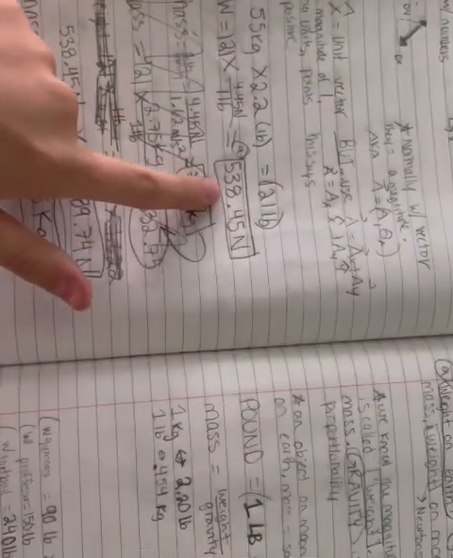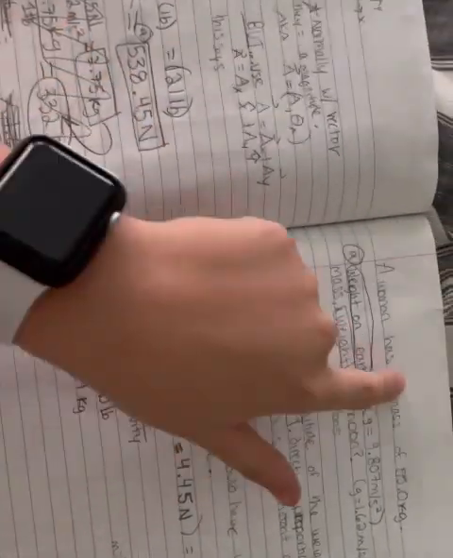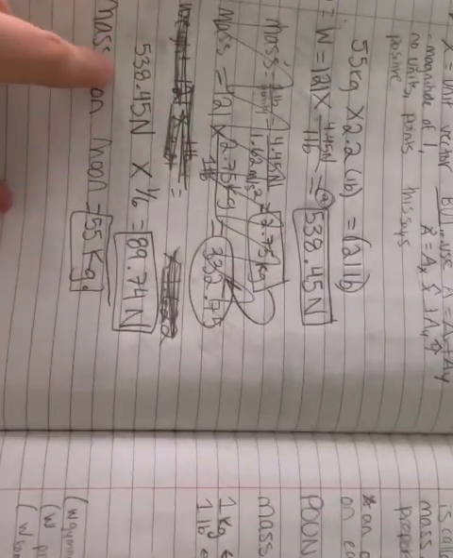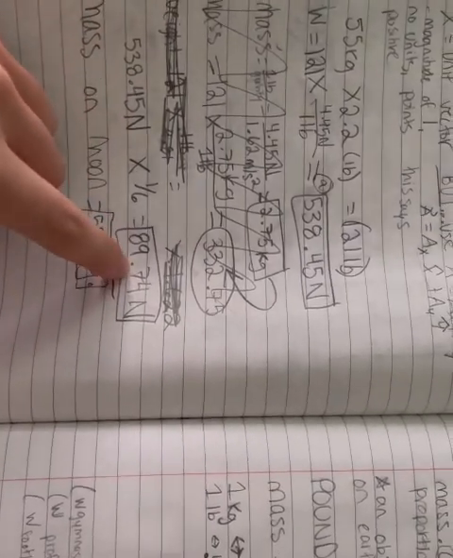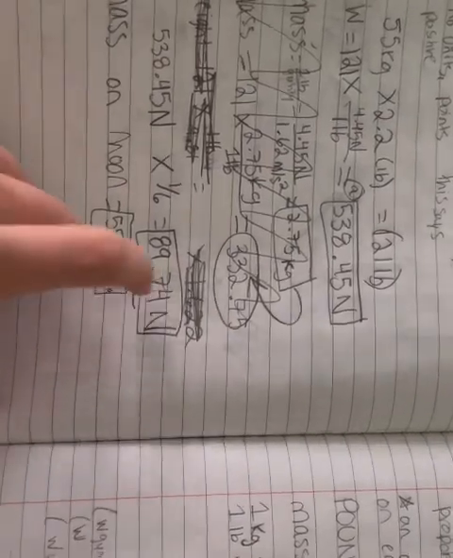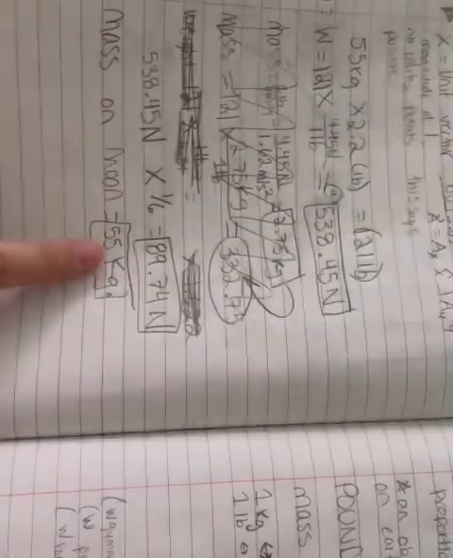However, her weight on Earth is 538.5 newtons, and her weight on the moon is 89.74 newtons, and mass never changes.